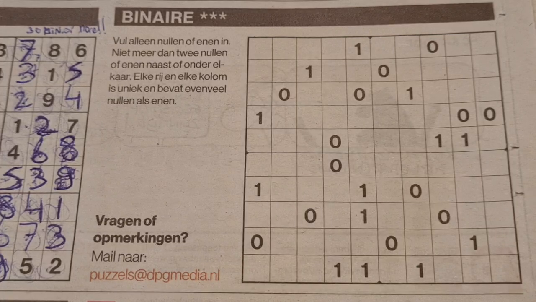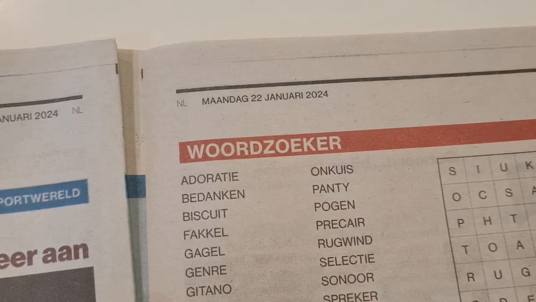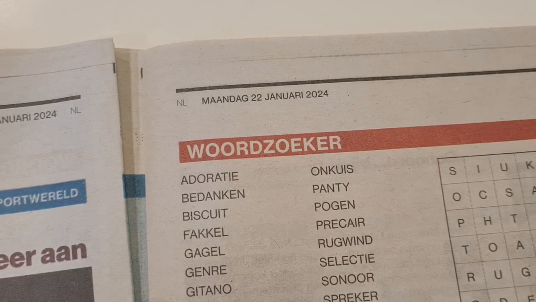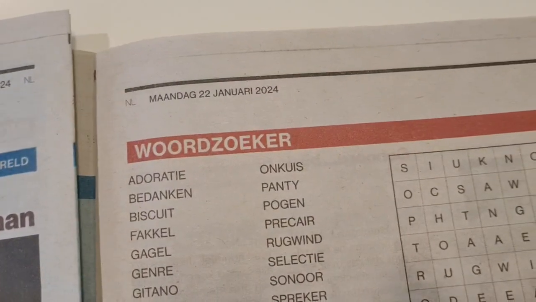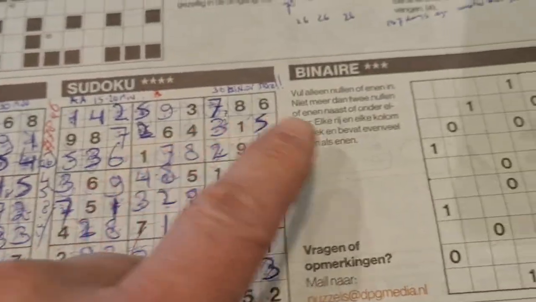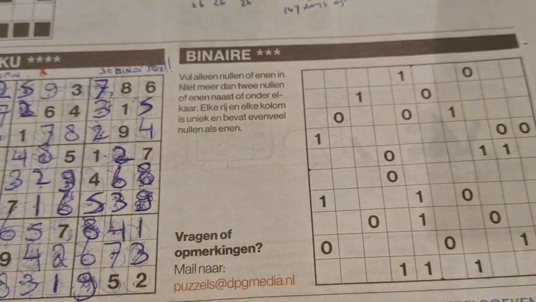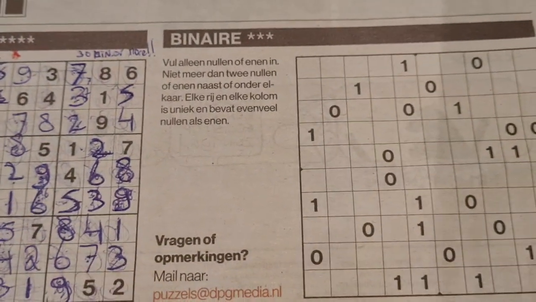The third regular puzzle is a binary puzzle in today's newspaper on a Monday. Yes, new week, new puzzles. Monday, January 22nd, 2024. We have here three regular puzzles. Those puzzles are the 3 stars, the 4 star Sudoku, and the binary. Two of those puzzles I've already solved: the 3 stars and the 4 star Sudoku.